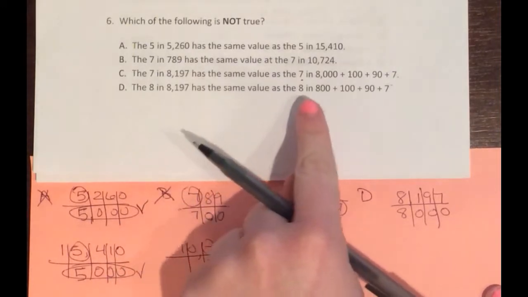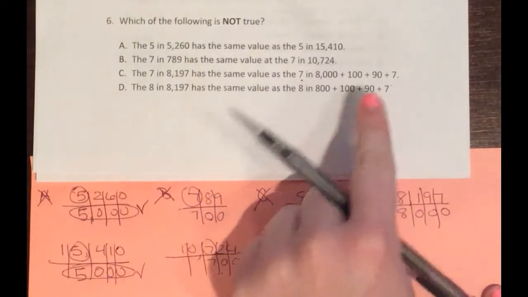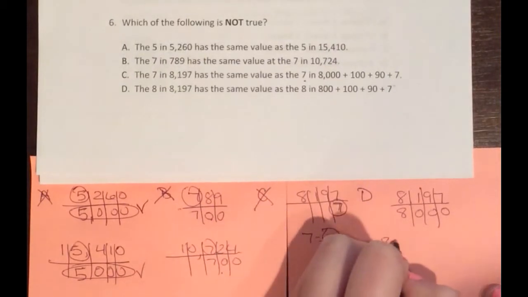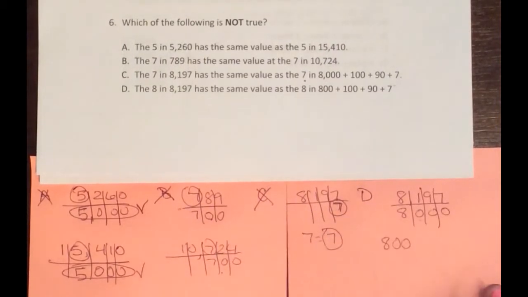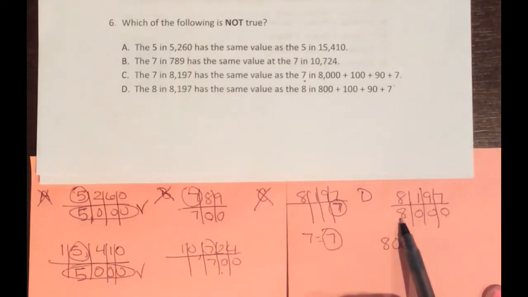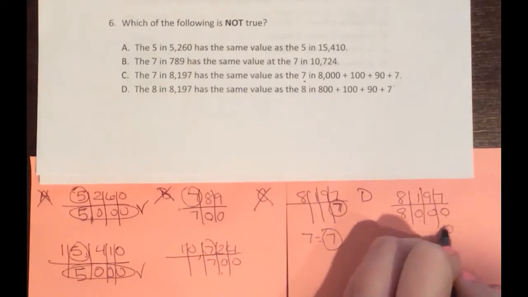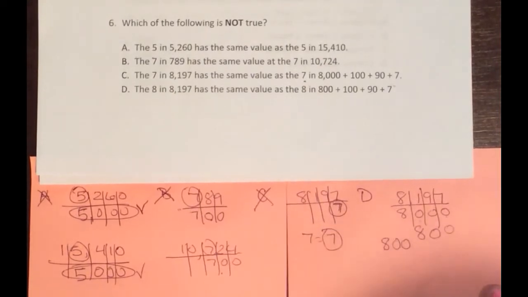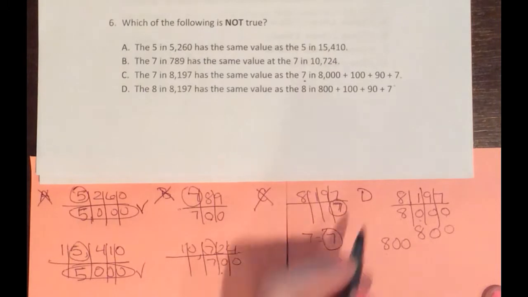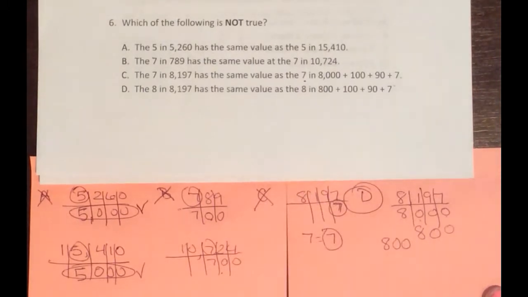So now I'm going to look here. The 8 in this number is only worth 800, okay? 800 and 8,000. Well, I know that this has another 0. Okay, this 8 is in a different place value than this 8 would be. If I had to fill this in, it would only end up right here. So I know that these two numbers are not the same place value. Therefore, D would be my answer because it is what is not true.